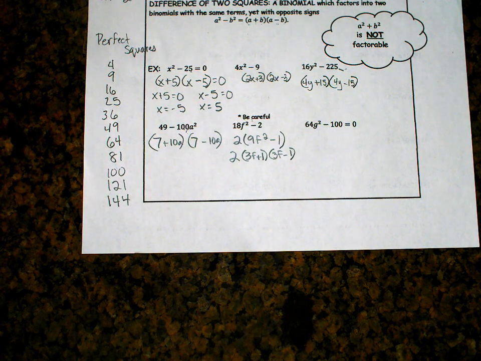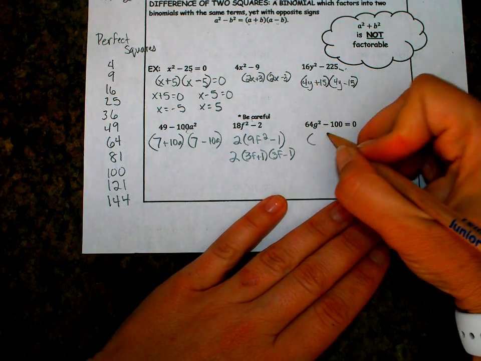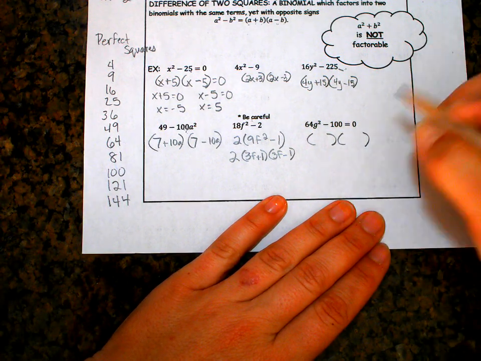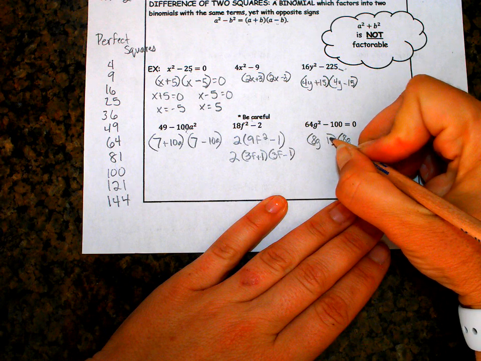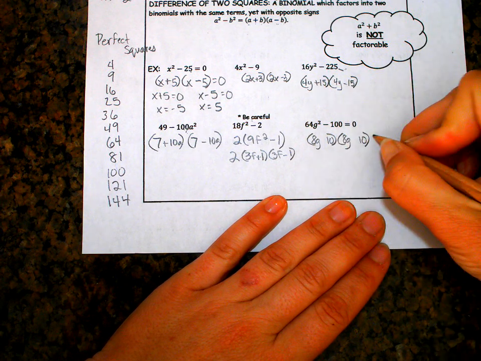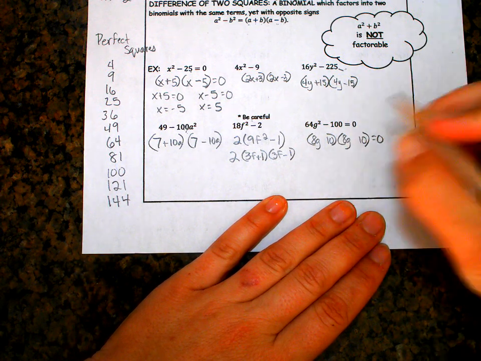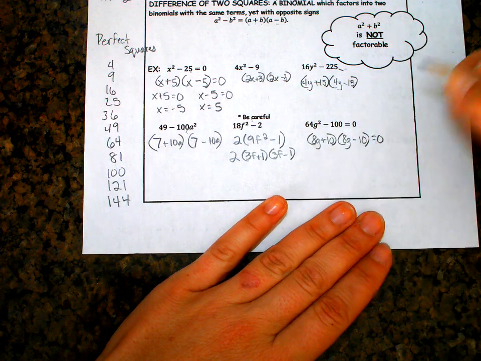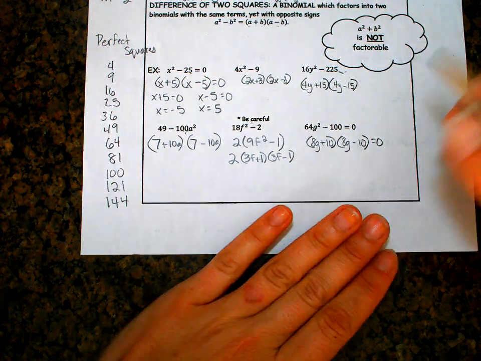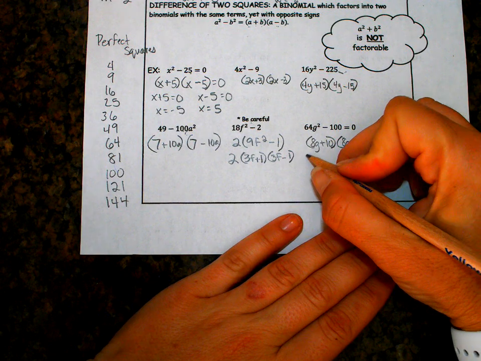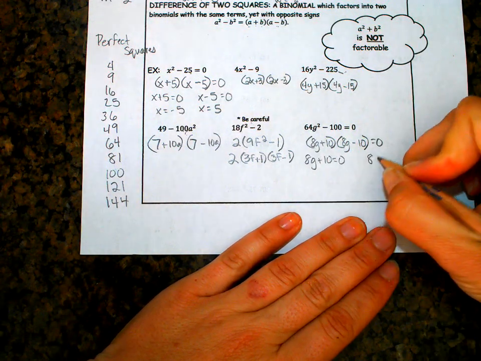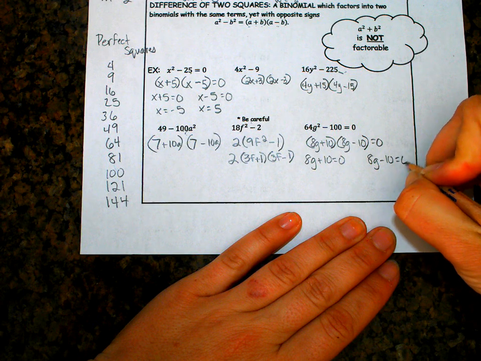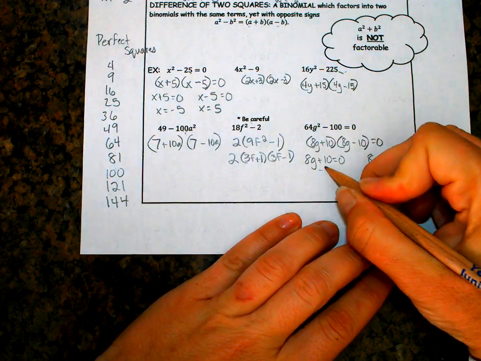All right, 64. 8 times 8, 100. 10 times 10. And it's going to be plus minus. Okay. So you set them both equal to 0. And then you solve for g.